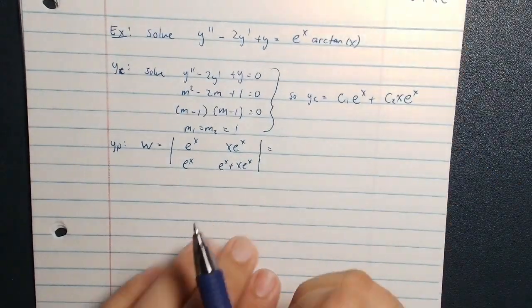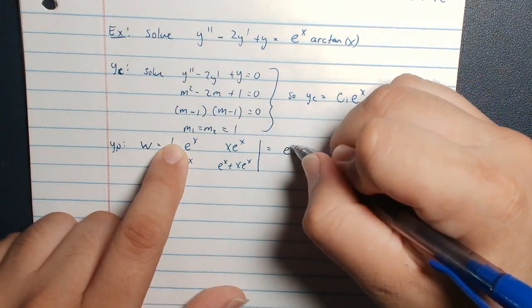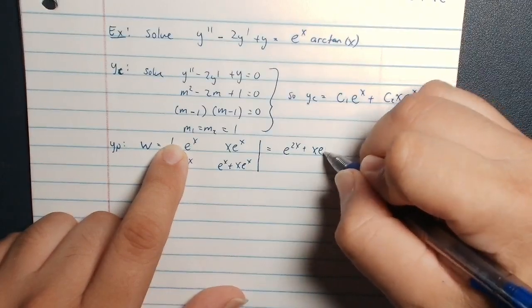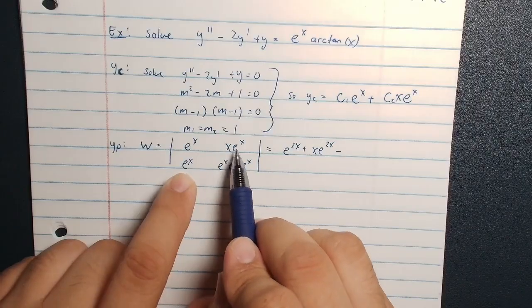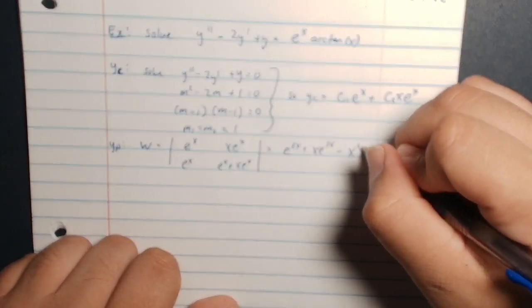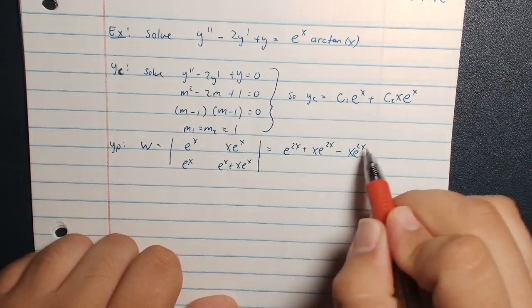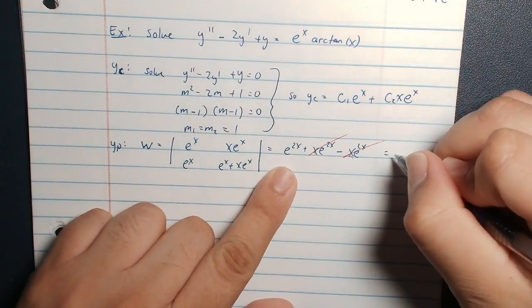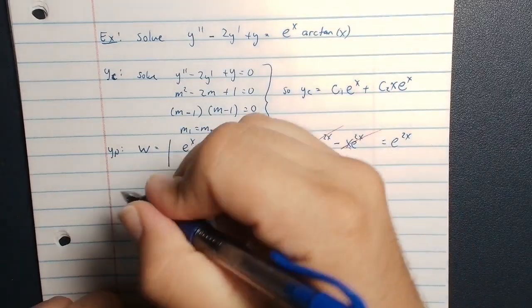And when I take that determinant, well, let's see, that's e to the 2x plus x e to the 2x minus, and then when I multiply these, I get x e to the 2x. Oops, x e to the 2x. And since those are opposites, they cancel out, and you just get your Wronskian of e to the 2x. Okay. Nothing too painful with a 2 by 2 matrix.